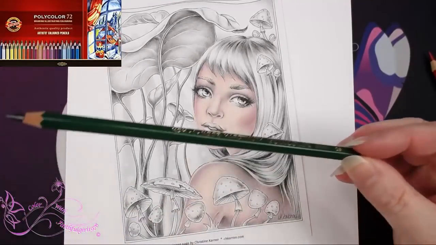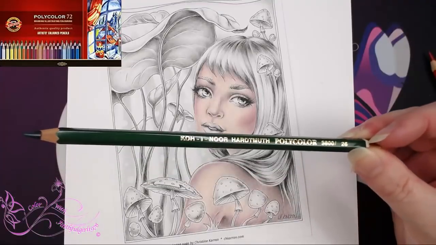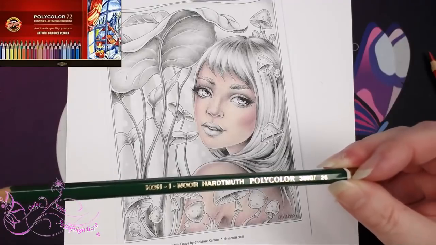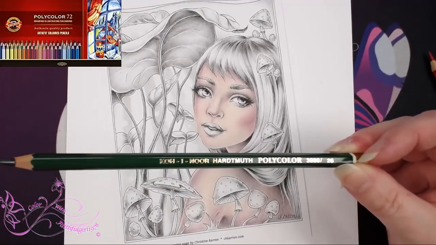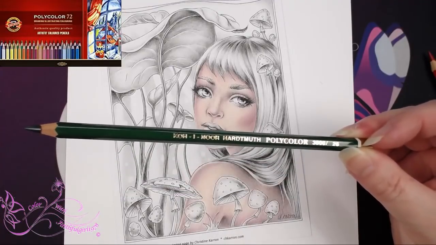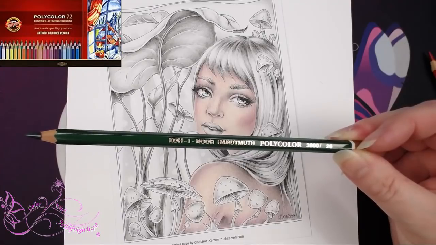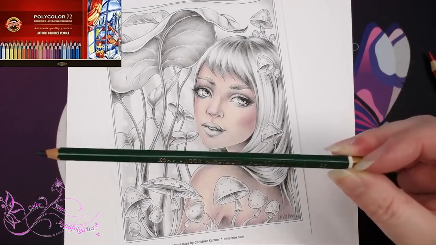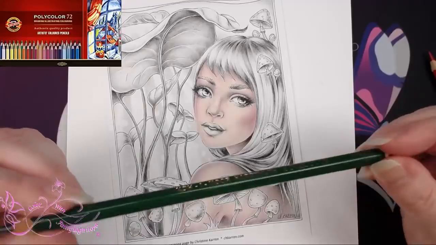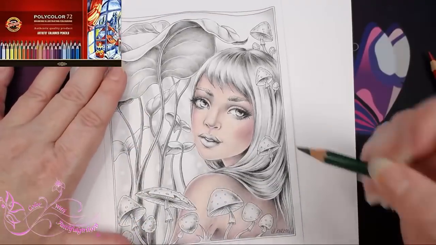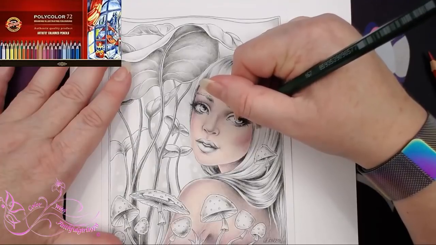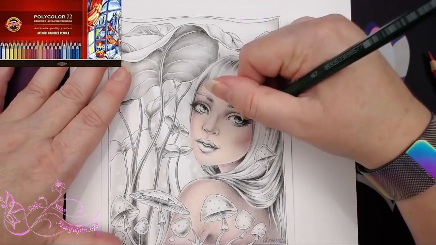Number 26. 26 is, this is so confusing. I don't know because I can't find it. 26 is dark green. That's a pain. I definitely need to print them out and stick it on the pencils. It's just a pain. I'm going to do this in the top of the eyes.